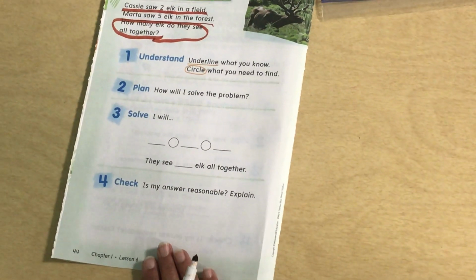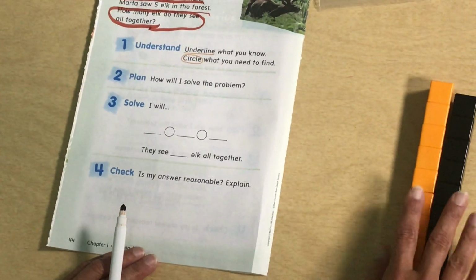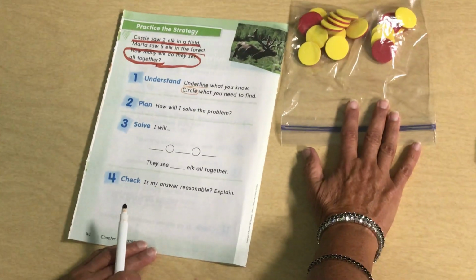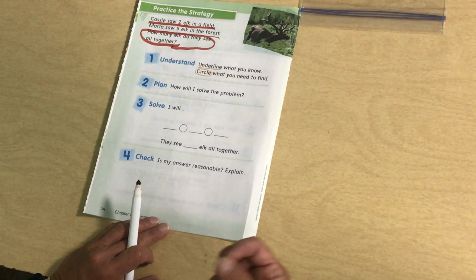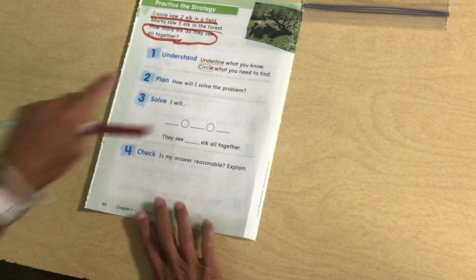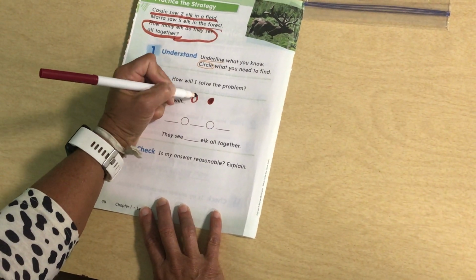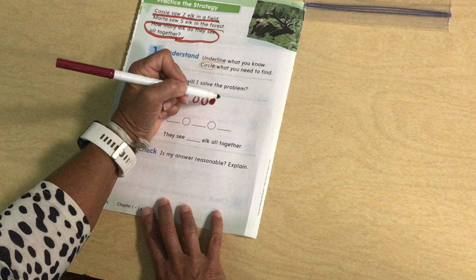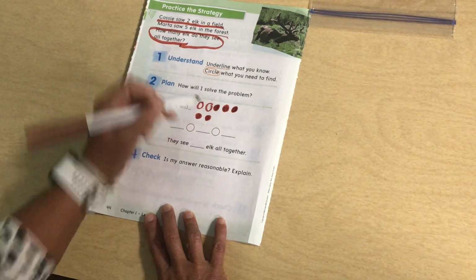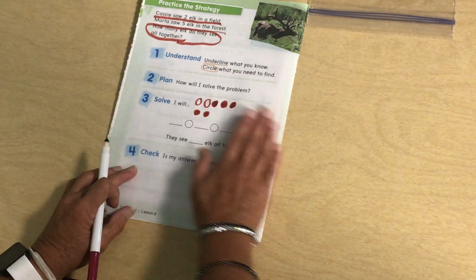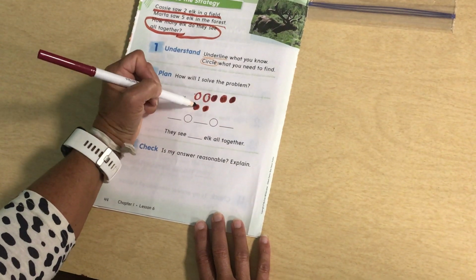How am I going to solve my problem? Well, here's where you can choose. You can choose to solve it with Unifix cubes. You can choose to solve it with counters. Or you can choose to solve it by drawing if you want to just draw it. So if I'm going to draw it, I'm going to say there are 2 elk. And then there are 5 more. So I can see in total I have 1, 2, 3, 4, 5, 6, 7.